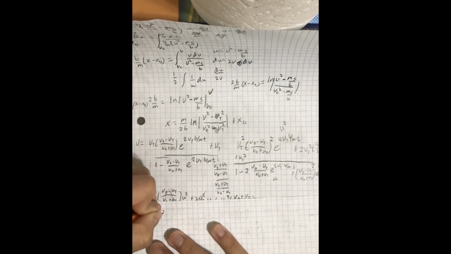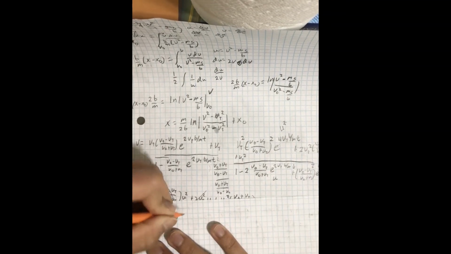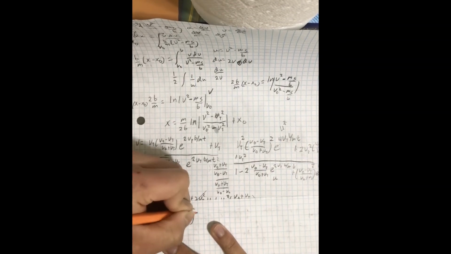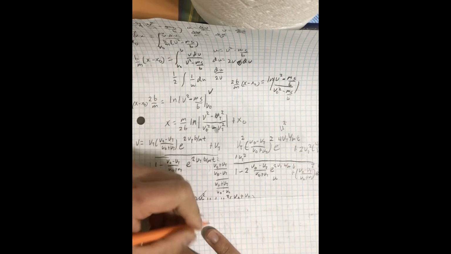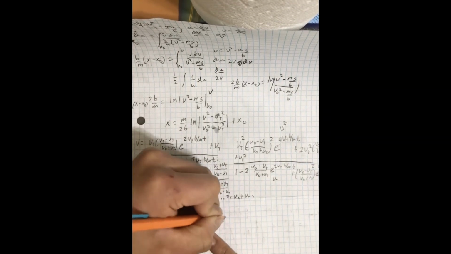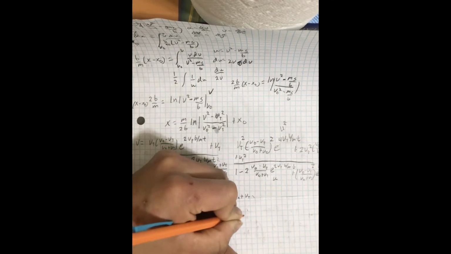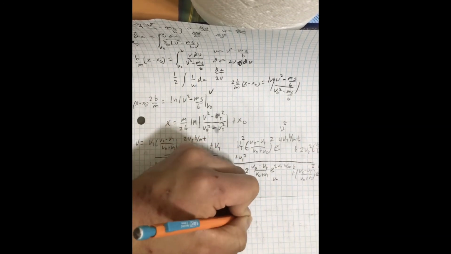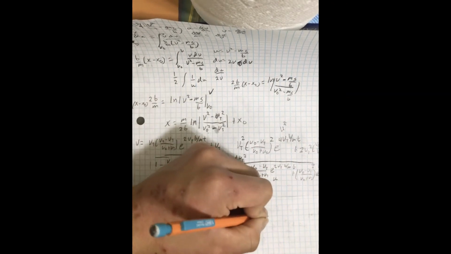It's a little simpler. So I'm just going to rewrite this real quick. (V naught minus Vt over V naught plus Vt) squared, and we're going to again call this u squared plus 2Vt squared (V naught minus Vt over V naught plus Vt) u plus Vt squared.